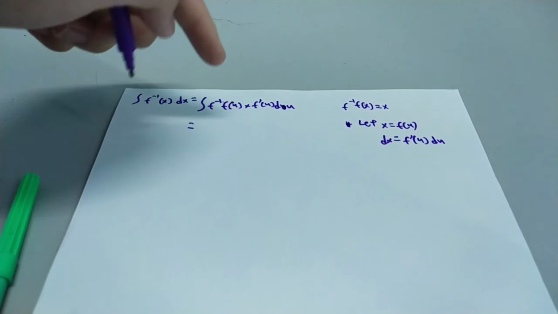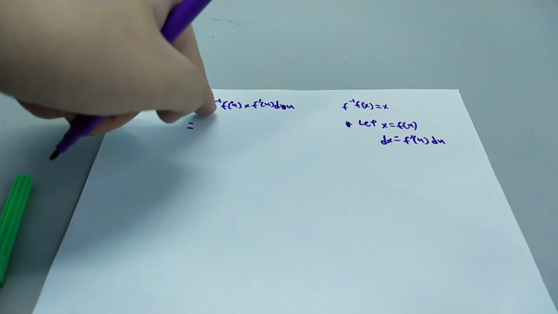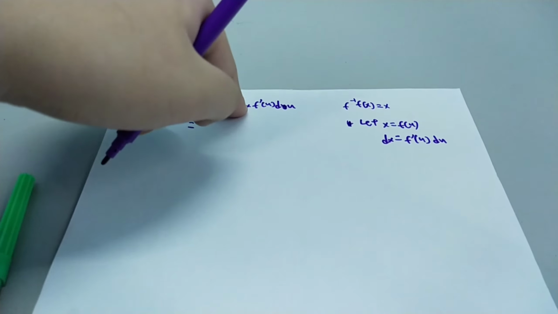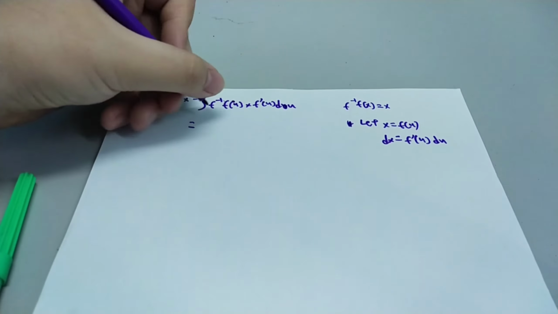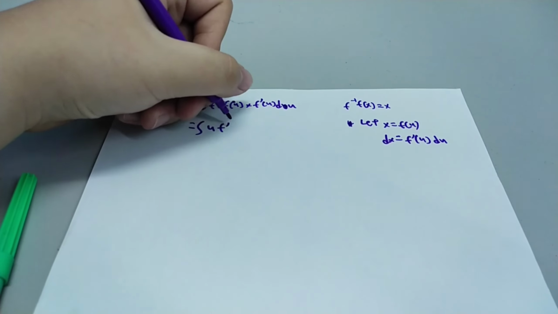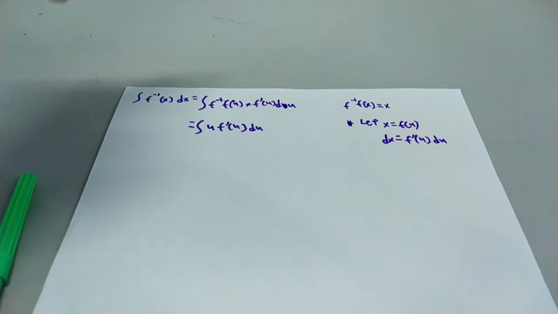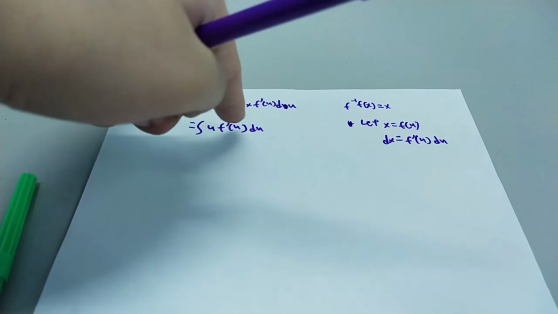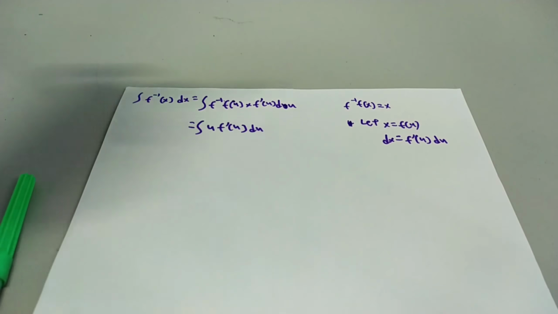And this, now when we look what we got here. F inverse f of u, that's same as u, right? So this thing is equal to the integral of u times f prime of u du. And then since we got a polynomial multiplied with a function, any kind of function, we can apply the integration by parts, right?